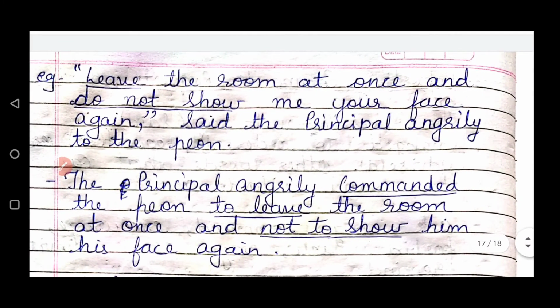दूसरा एग्जाम्पल है, Leave the room at once and do not show me your face again, said the principal angrily to the peon. यहाँ पे भी ये इम्पेरेटिव ही है, order request command वाला ये. तो यहाँ पे ऑर्डर दिया गया है, प्रिंसिपल ने ऑर्डर दिया है ना, या कमांड, यहाँ पे commanded लिखा है, चलेगा. The principal angrily commanded the peon. अगर कोई एक्सप्रेशन दिया हुआ है तो you should mention that expression also. यहाँ पे angrily मेंशन किया है तो you have to mention that also. The principal angrily commanded the peon to leave.